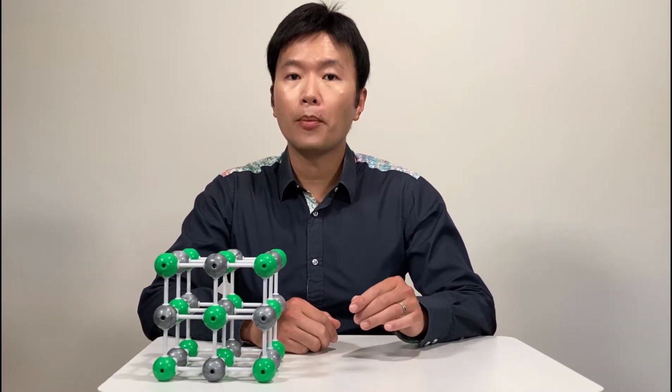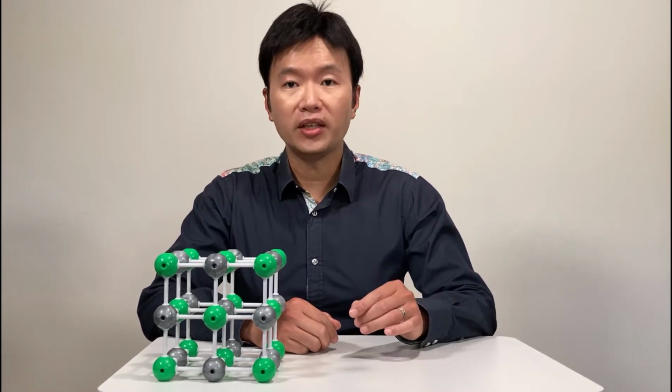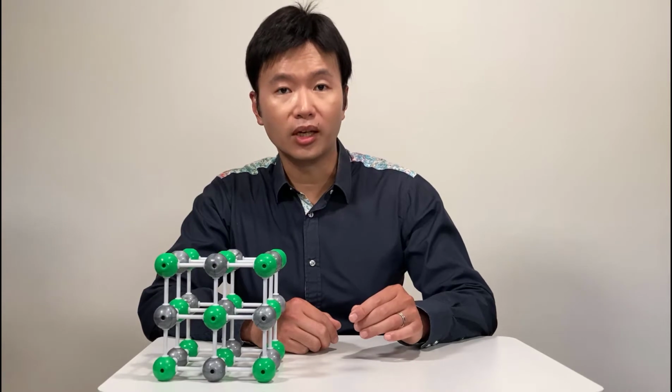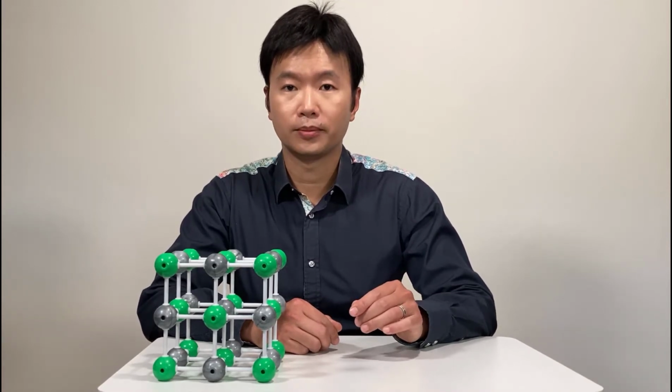Atoms on the corners, edges, and faces of a unit cell are shared by more than one unit cell. An atom on a face is shared by 2 unit cells, so only half of the atom belongs to each of these cells. An atom on a corner is shared by 8 unit cells, so only 1/8 of an atom on a corner can be assigned to each of the unit cells that share these atoms.